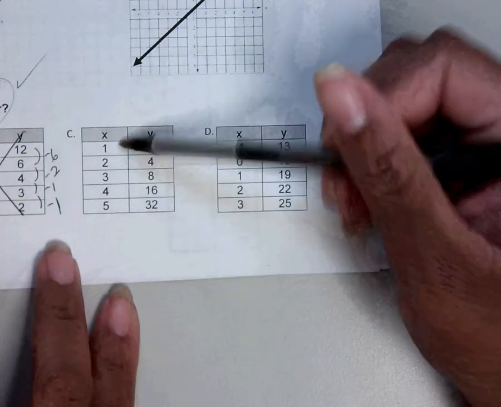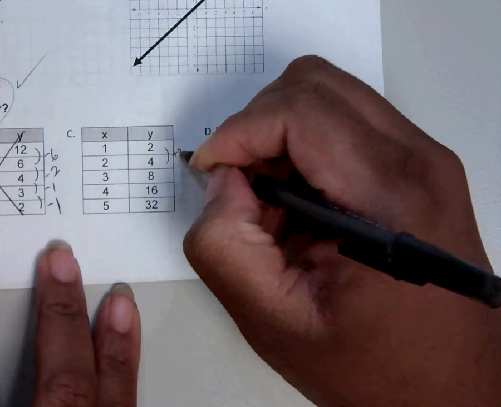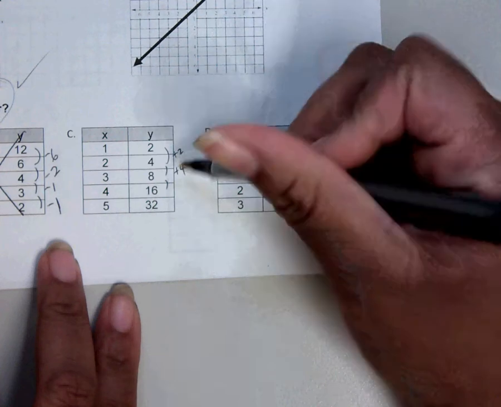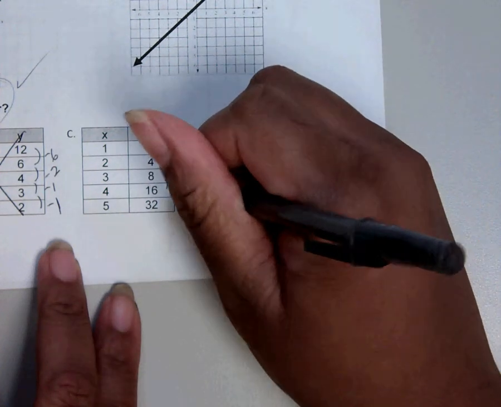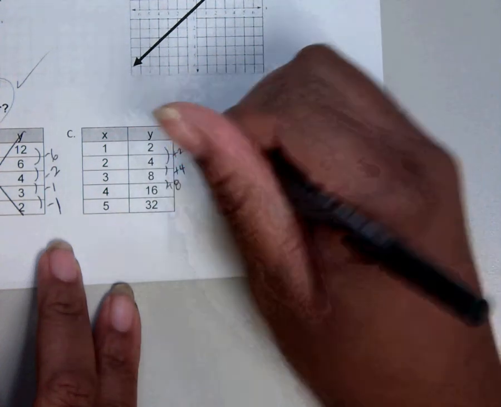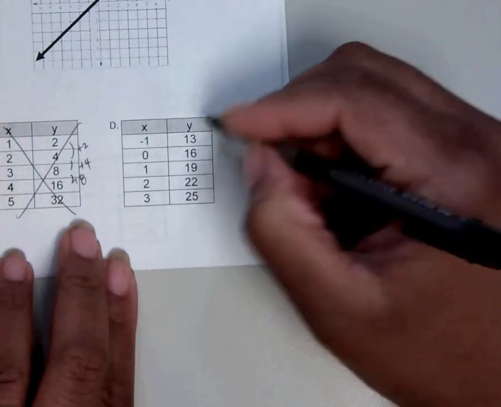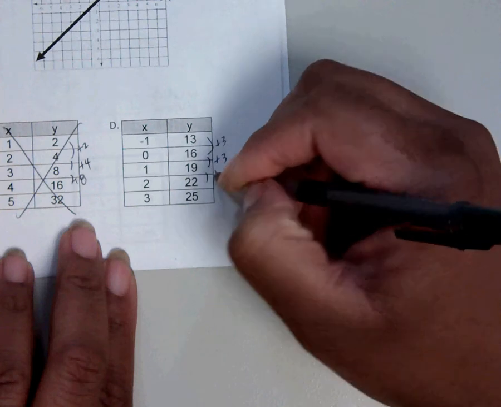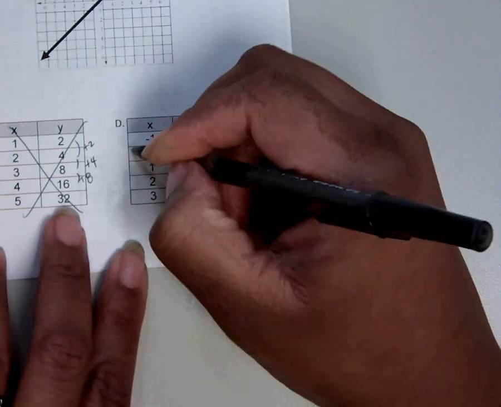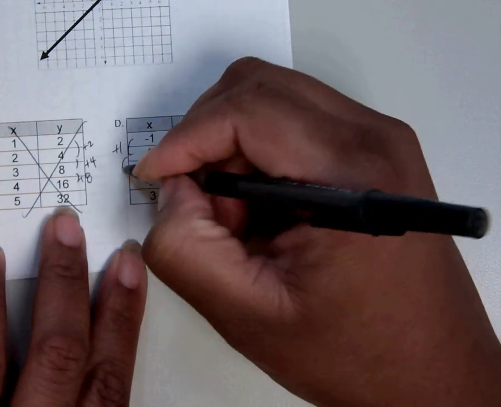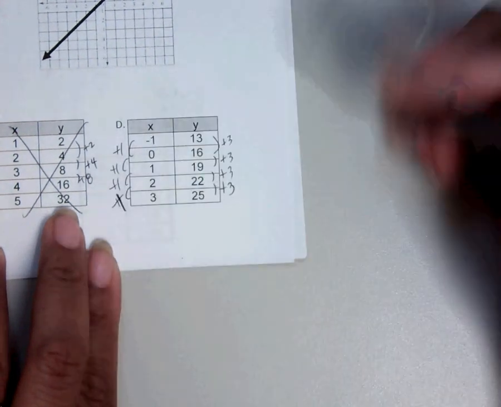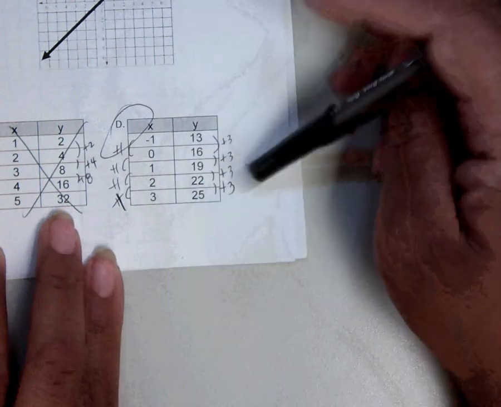And then what about this one? Up 2, up 4. And what about this one? This one's going up 8. This is not linear, is it? And then this one here is plus 3, plus 3, plus 3, plus 3, plus 1, plus 1, plus 1, plus 1. So is this one linear? Yeah, we found it. We found it.